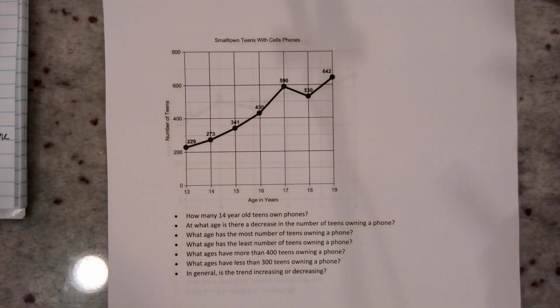Okay, here's another line graph with questions. So go ahead and pause this, answer the questions, and then I'll show the answers in just a second.